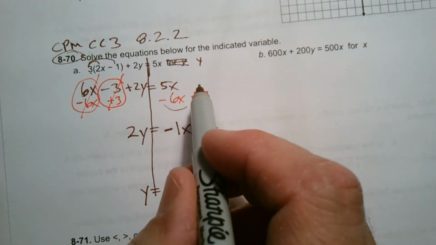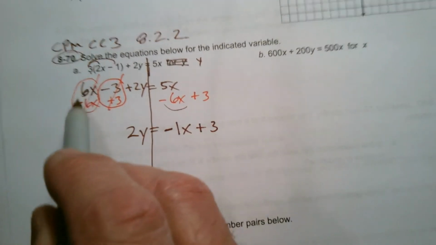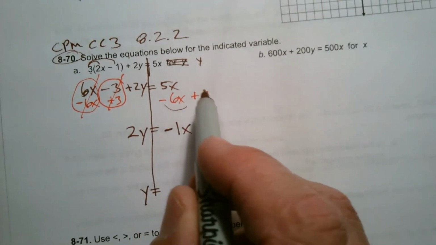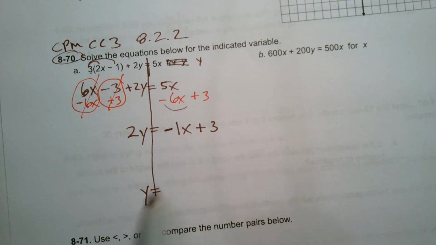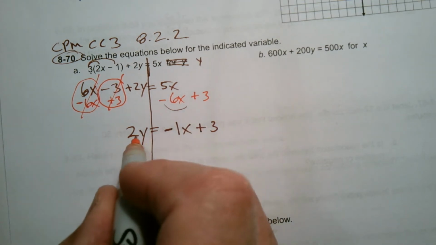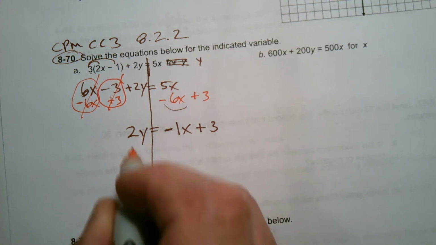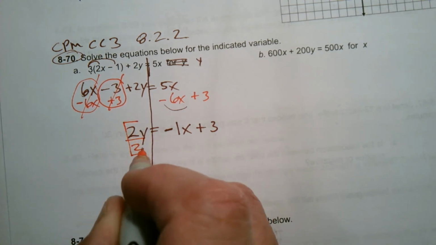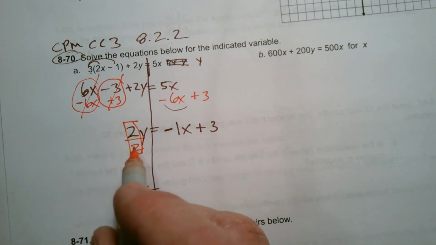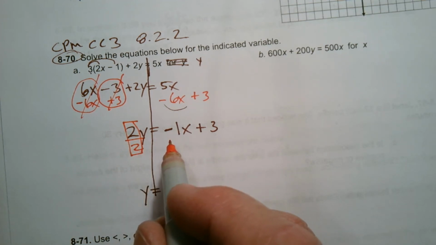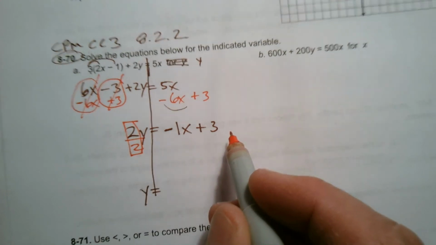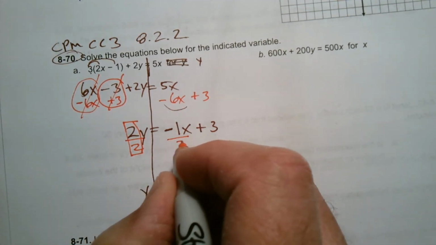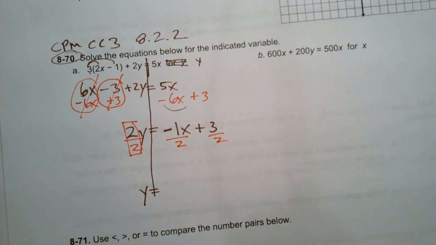After eliminating from this side and doing the same over here, subtracting 6x on both sides, now I have my expression over here. The last step is to divide by the coefficient, because I want just one y. I've got to divide by 2 to make that into a 1. When you divide by 2, you can either divide the entire side by 2, or what I tend to do is divide each term individually by 2.